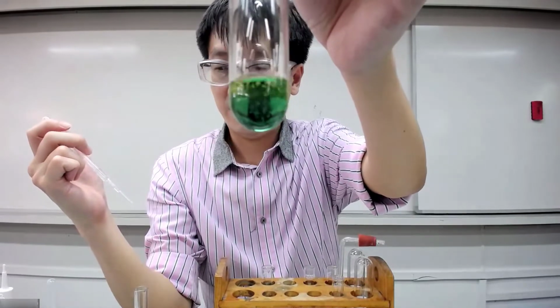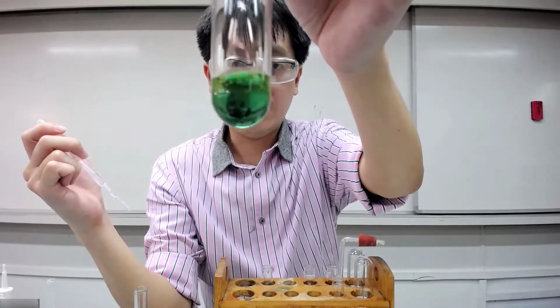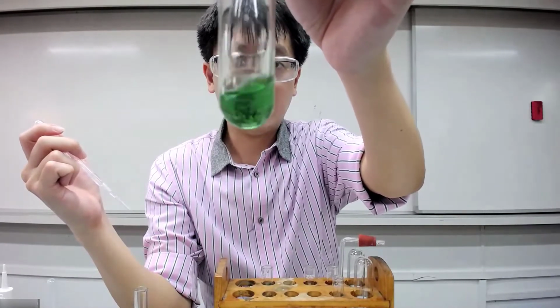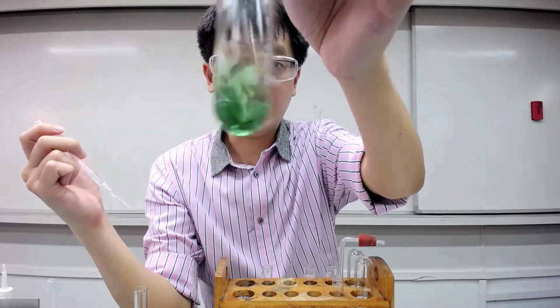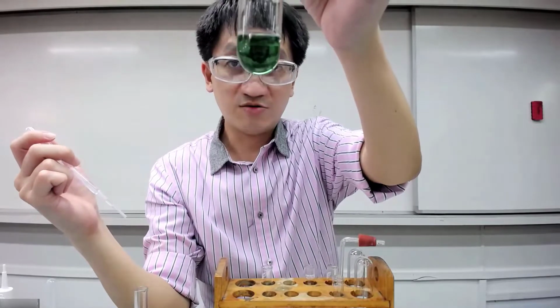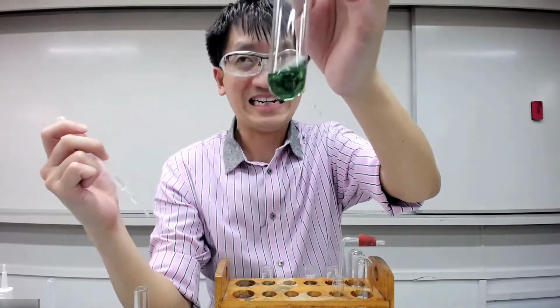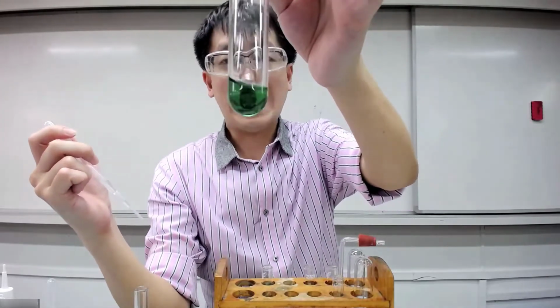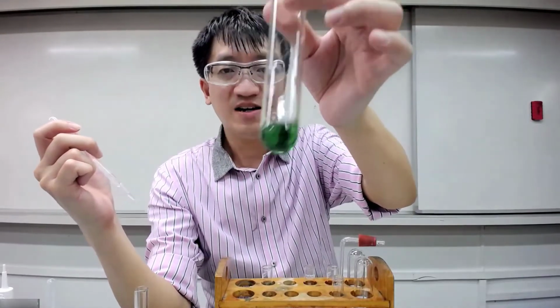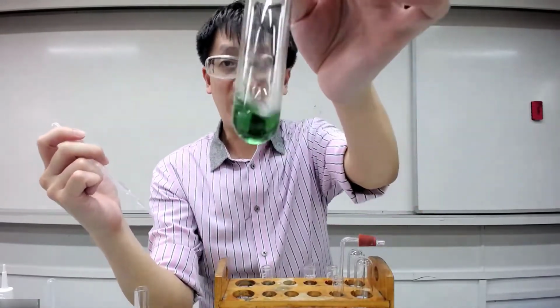Okay, I'm not sure if it's clear on the camera. But when I swirl it, it dissolves, or you can still see some hanging around. The reason why we do layering is to give us an idea what might be the identity. But of course, this green PPT is a bit misleading because we may be thinking that it's iron 2, but it's actually not iron 2.